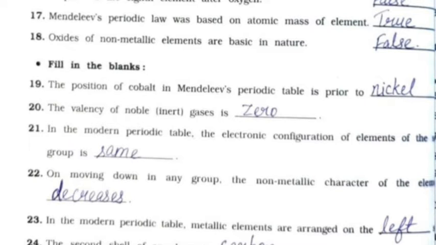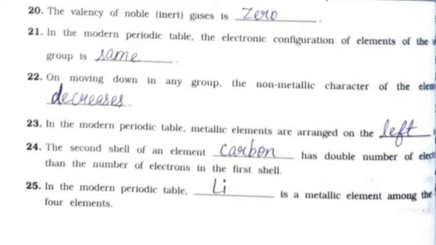19th one, the position of cobalt in Mendeleev's periodic table is prior to nickel. 20, the valency of noble inert gases is 0. 21, in the modern periodic table, the electronic configuration of elements of the same group is same. 22, on moving down in any group, the non-metallic character of the elements decreases.